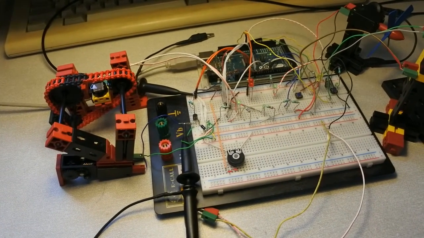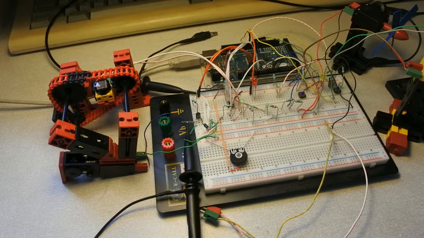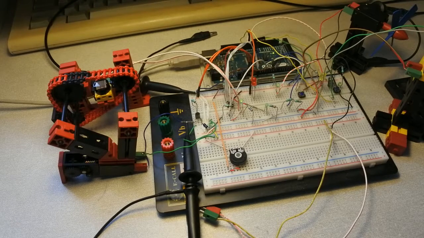Also, when I take a look at the serial monitor, part of the Arduino development environment, I get a signal that I got last time as well, which indicates no good. So what I want to do is use the reset button, and hopefully things will turn back to normal.